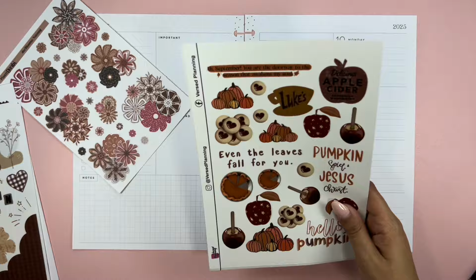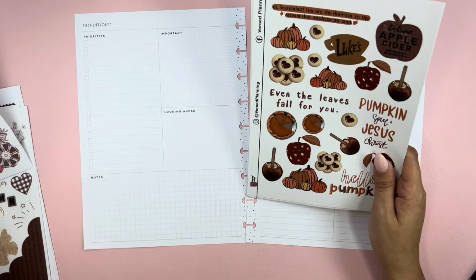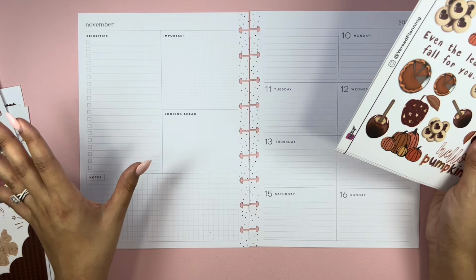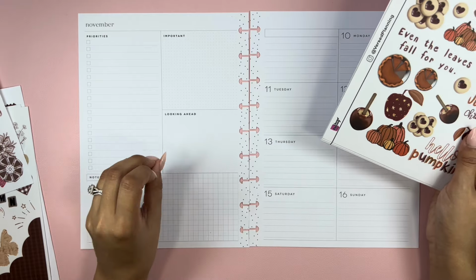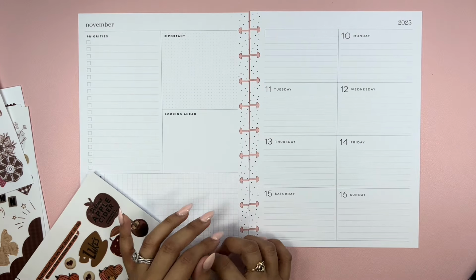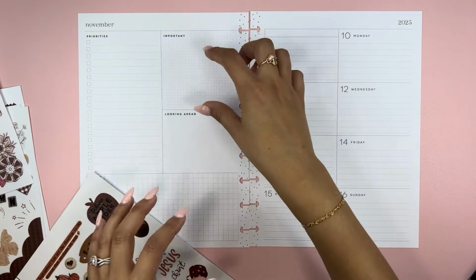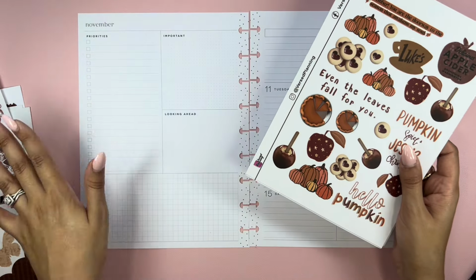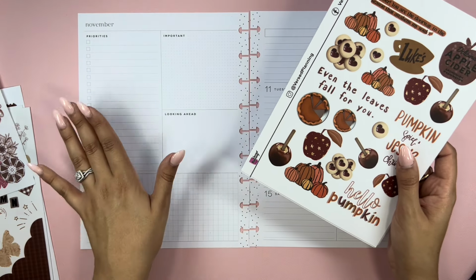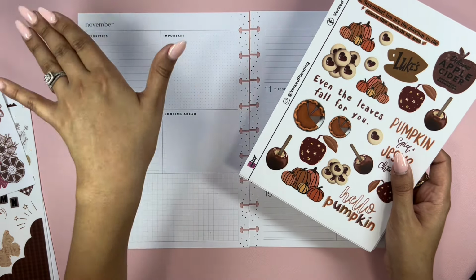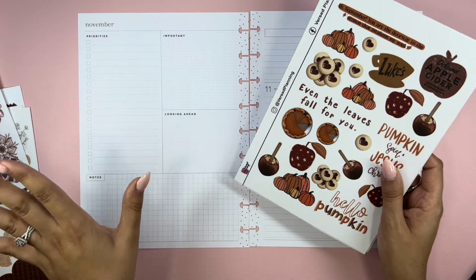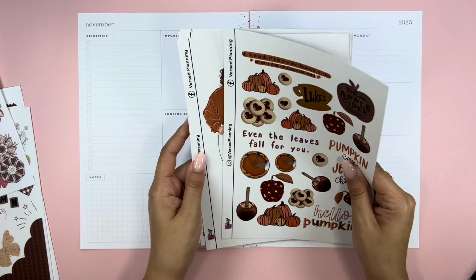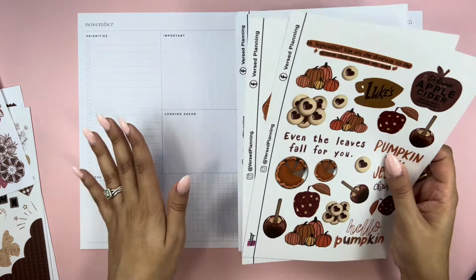Typically for my dashboard spreads, I always do the same thing. I leave the layout alone and just add my boxes where I need to. But this time I'm going to ignore the layout. I was honestly thinking about doing just a regular blank page, but I'm going to work with what I have and ignore everything on here.